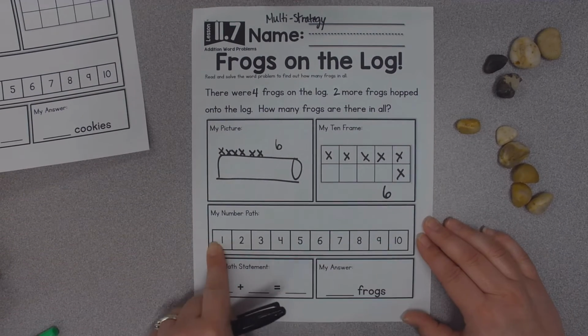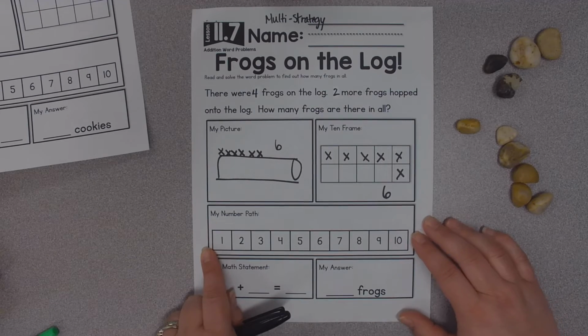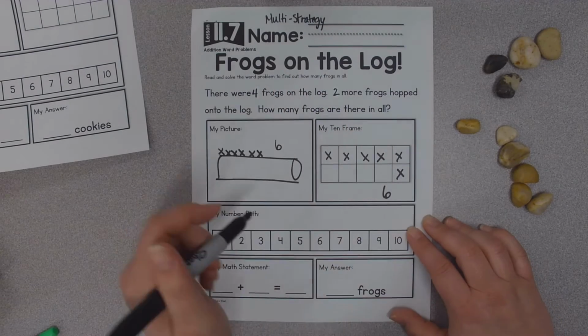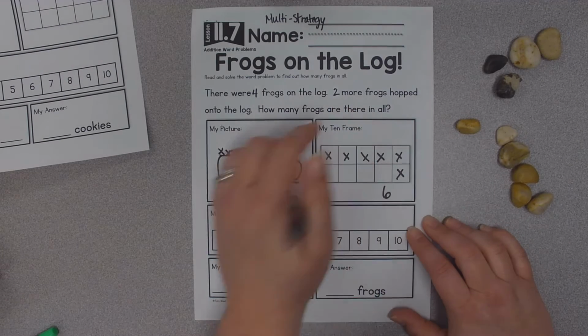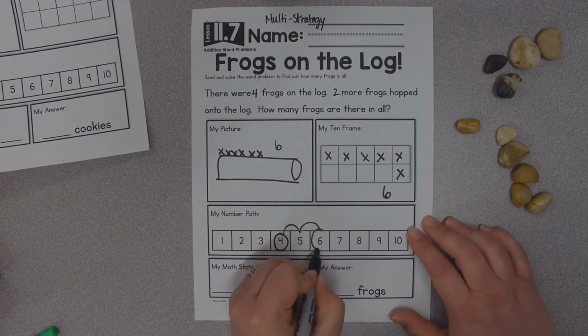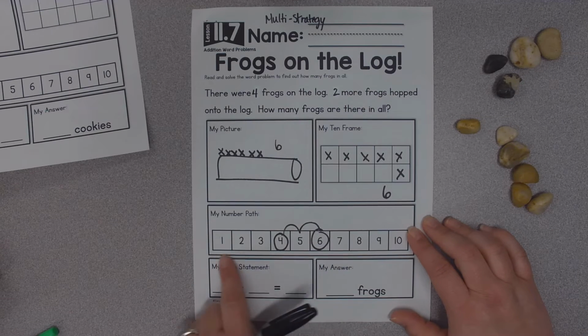Okay, here's a number line. This one does not have a 0, so you know what? I'm going to pick the biggest number, 4 or 2. The 4. Okay. And how many jumps? 2 more jumps. Look what I get. 6 again. So here's where I write down my number sentence.